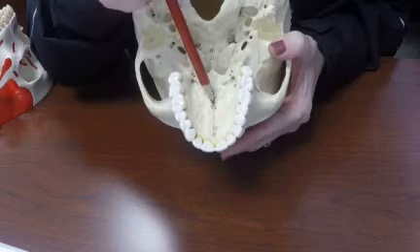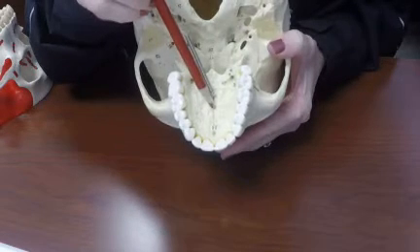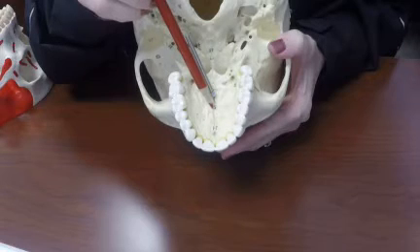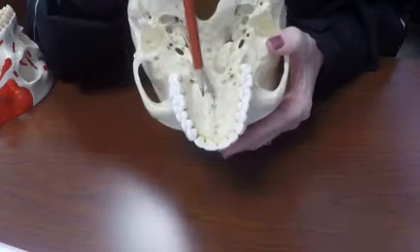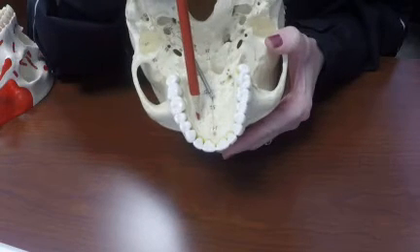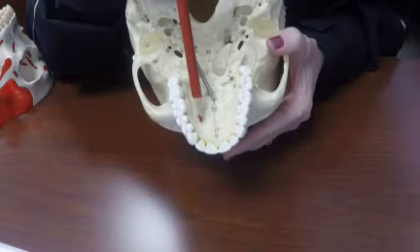We identified this suture on the previous video. Go ahead and name it again. Median palatine suture. Name this marking, which would also be on this side as well. Palatine process of the maxilla.